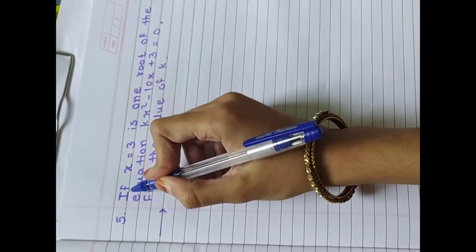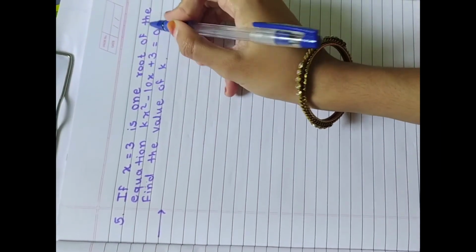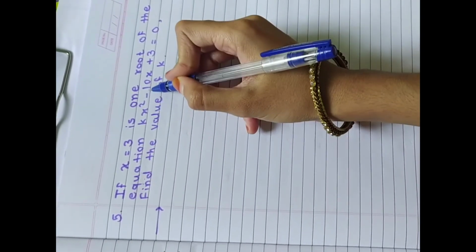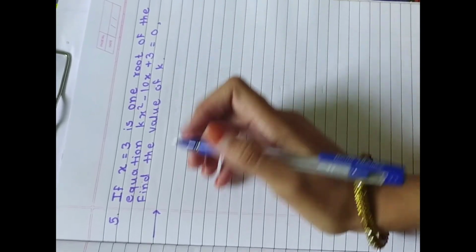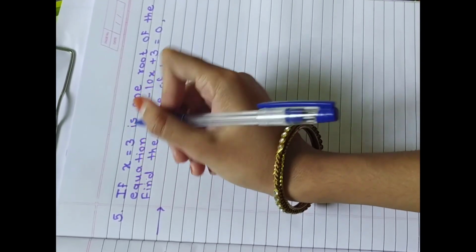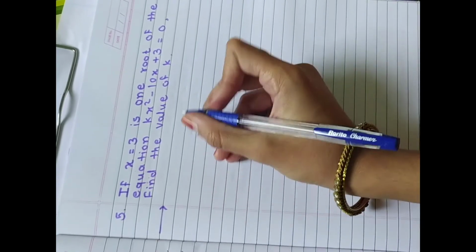Question number 5. If x = 3 is one root of the equation kx² − 10x + 3 = 0, then find the value of k. Now here what is given? x = 3 is a root of the given equation.